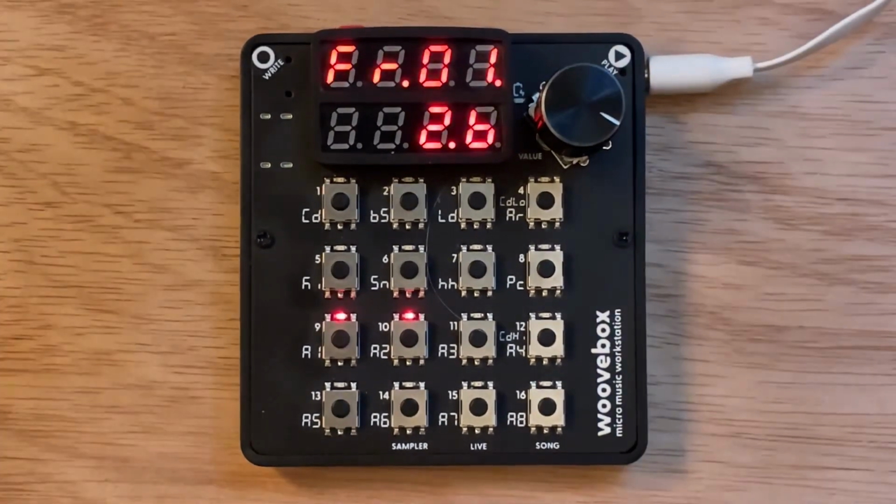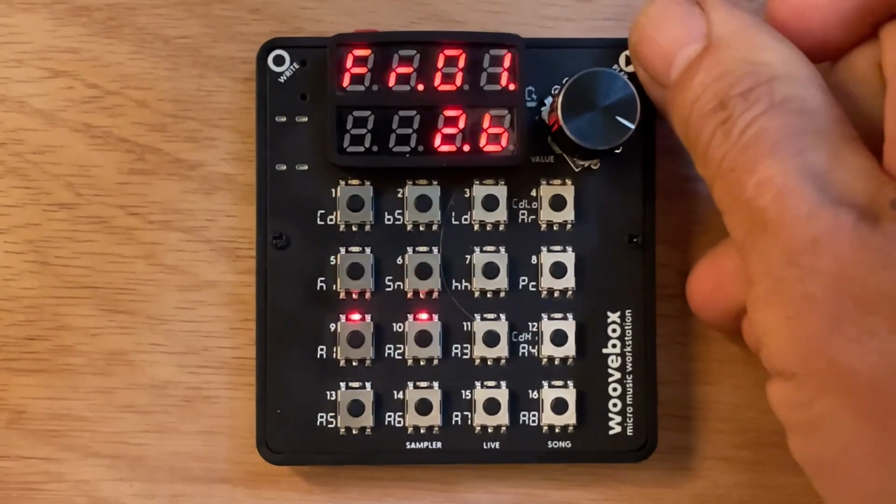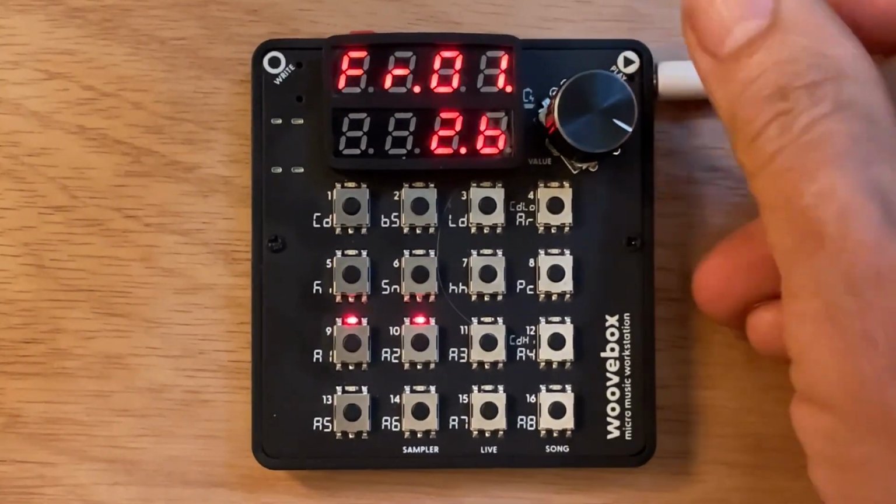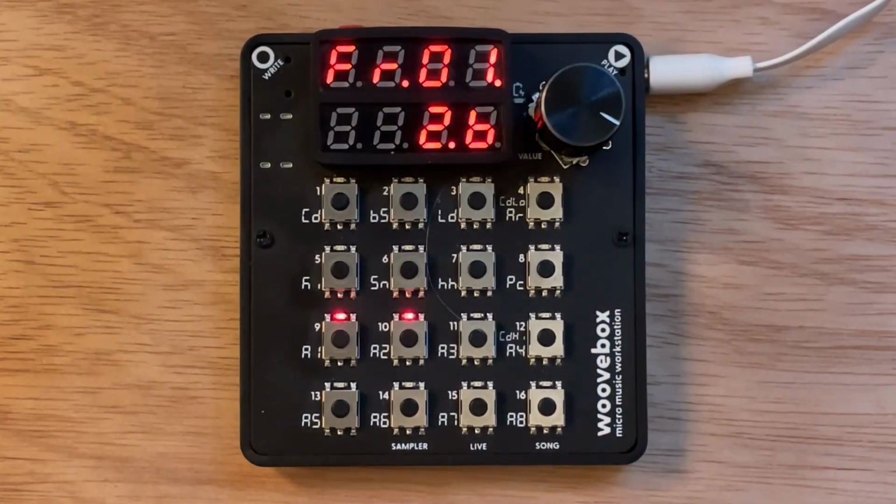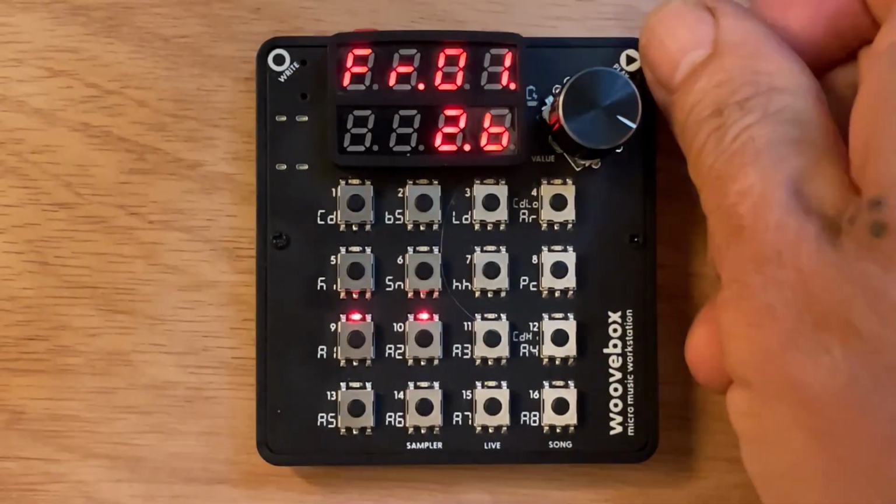Oh, I didn't tell you, it's Thursday of week 2, so I've had the Woovebox since last Monday. That makes 11 days. Yeah, it's not so bad. Progress learning a device from scratch, bearing in mind that I've never used a sequencer. All of this stuff is brand new to me. So from the ground up, in just a week and a half, I feel like I'm doing pretty good.